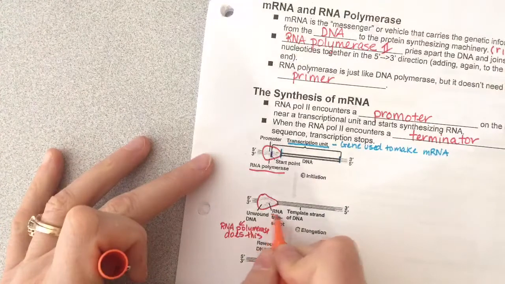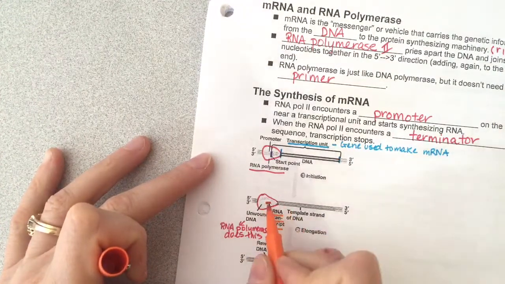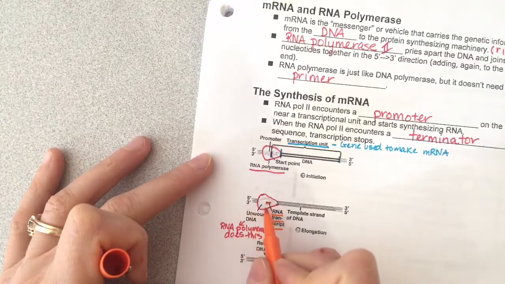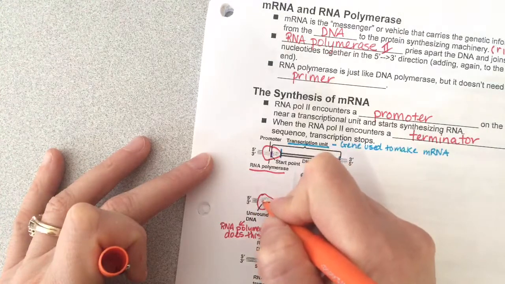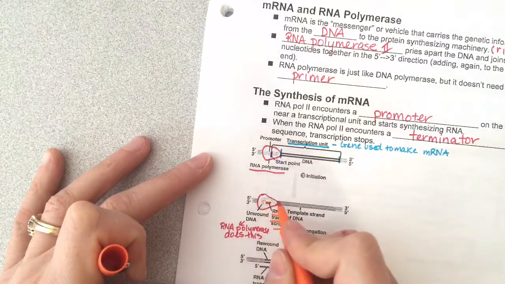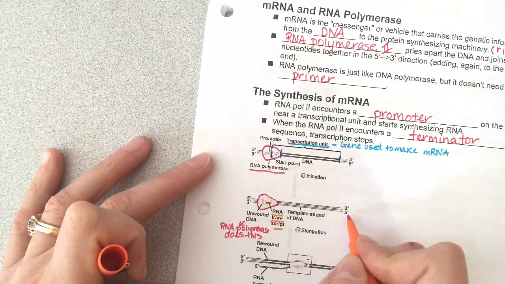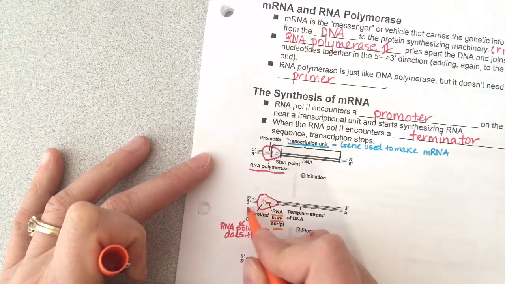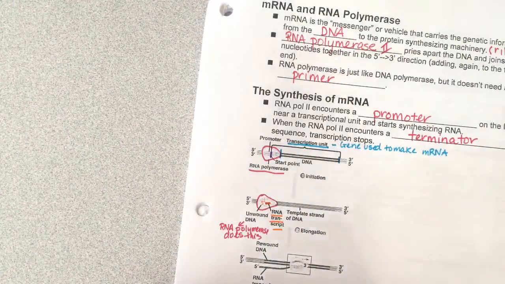So notice here your RNA transcript. Notice here it's building right here. And notice it's using the bottom side of the DNA. Why is that important? Because it needs to be built in the 5' to 3' direction. And notice the bottom of the DNA, this is the 3', this is the 5', so it has to be anti-parallel, just like in DNA. So it's going to build and just use the bottom side as the template.